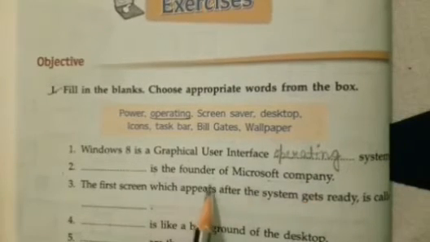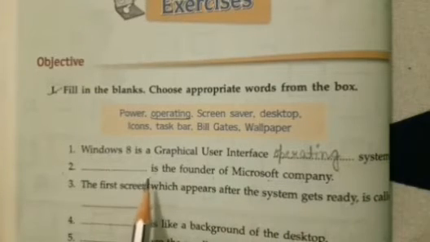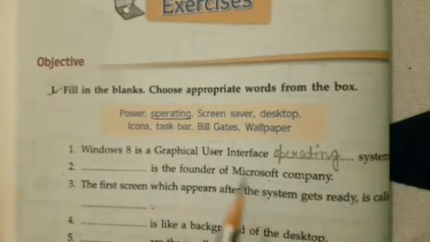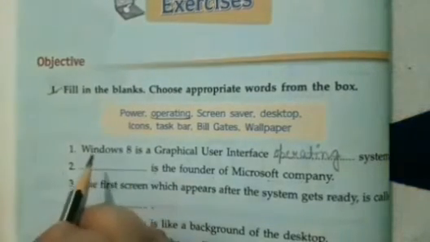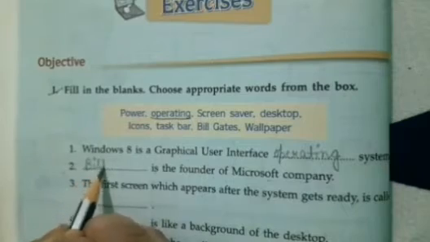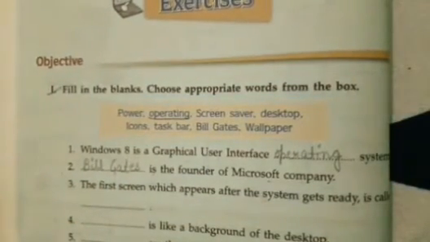So the second part is, dash is the founder of Microsoft company. Now children, who have founded Microsoft company? Yes, William Henry Bill Gates. He is the founder of Microsoft company. He is an American businessman and a computer programmer. Okay, so write down Bill Gates here. B-I-L-L, Bill, G-A-T-E-S. Bill Gates is the founder of Microsoft company.